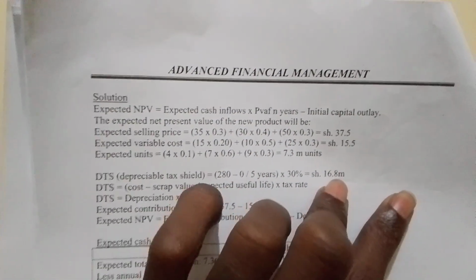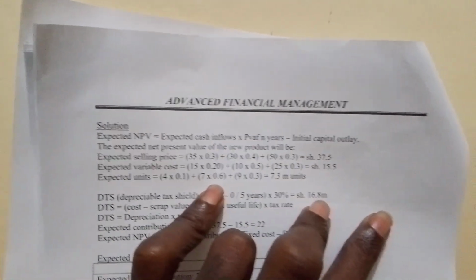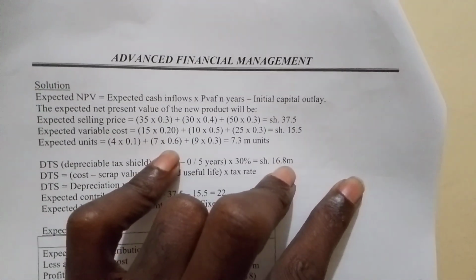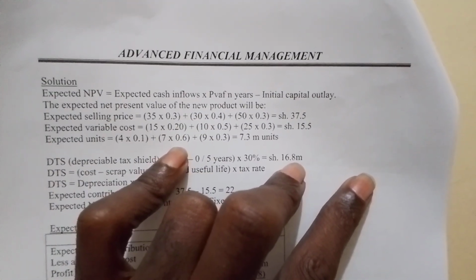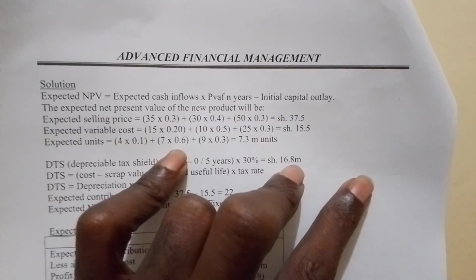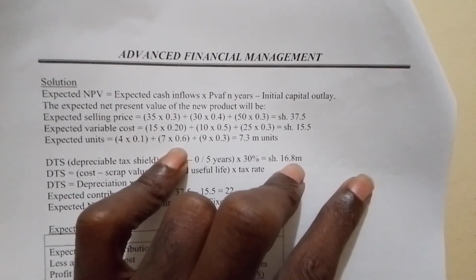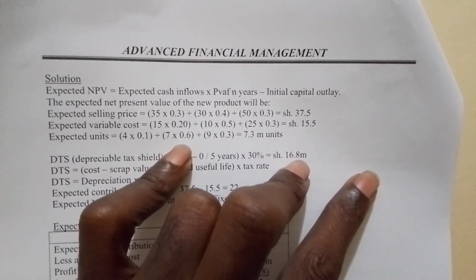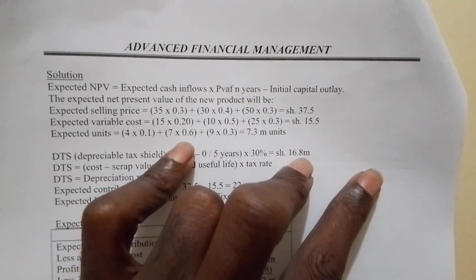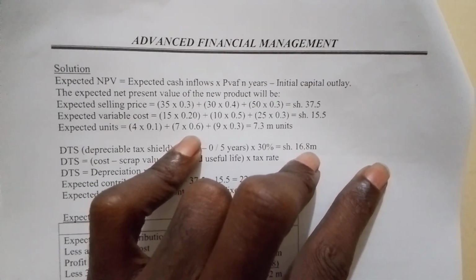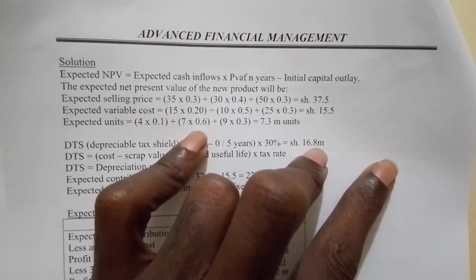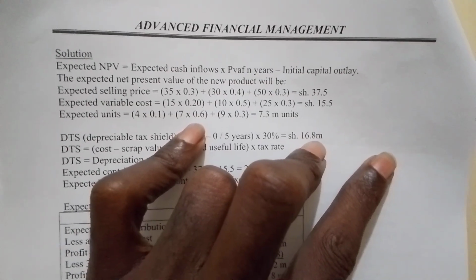this part I have explained to you what you're supposed to do up to this point here. Expected net present values, because that is what they are asking us. You take the expected cash inflows times the present value factor for 5 years at the interest rate, then you minus the capital outlay.